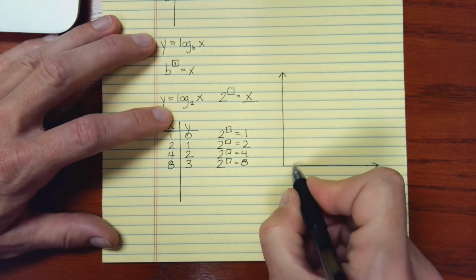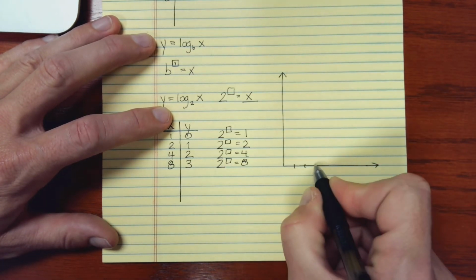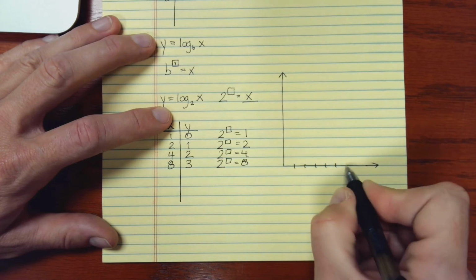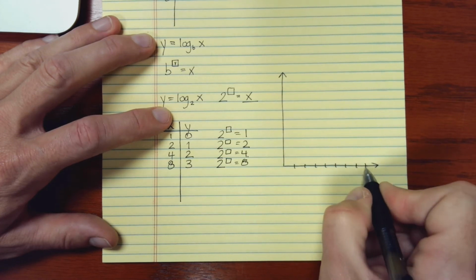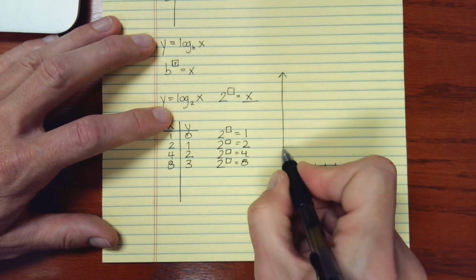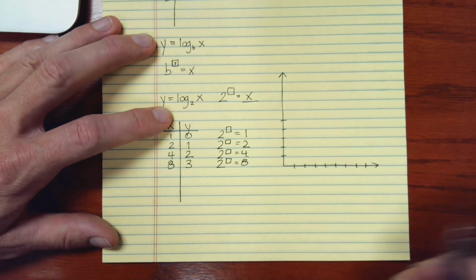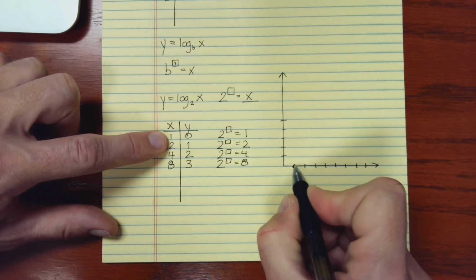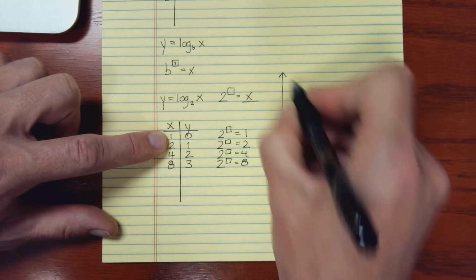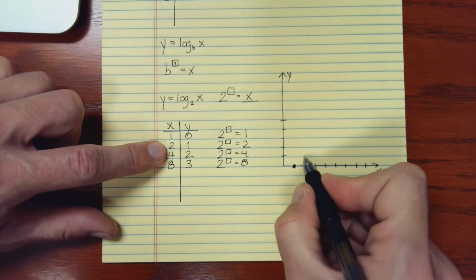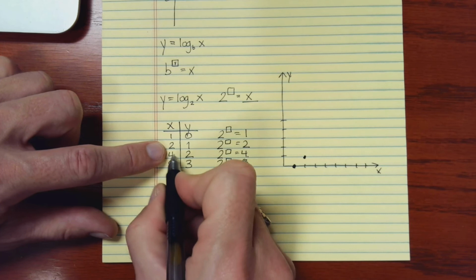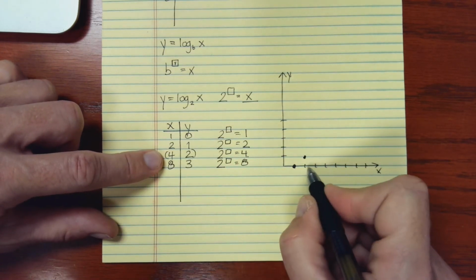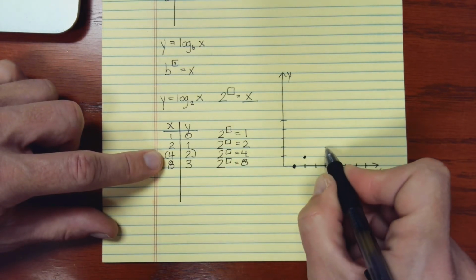So I'll add some markers here. 1, 2, 3, 4, 5, 6, 7, and 8. And 1, 2, 3, 4, 5. Let's add some points. So the first ordered pair is (1, 0), so there's a point here on the x-axis. Next I have the point (2, 1). And the ordered pair (4, 2).